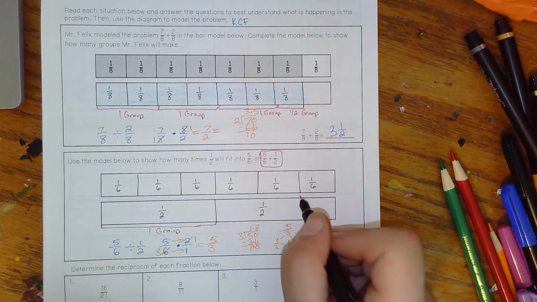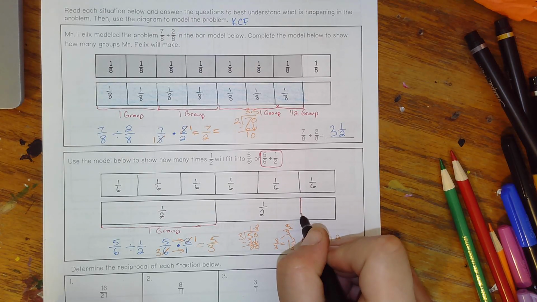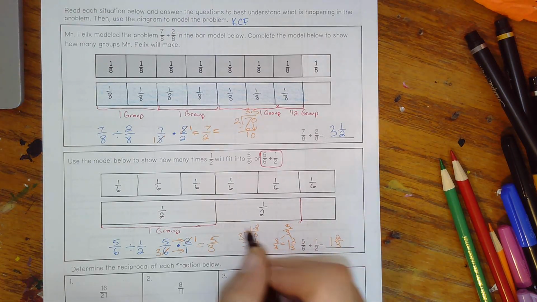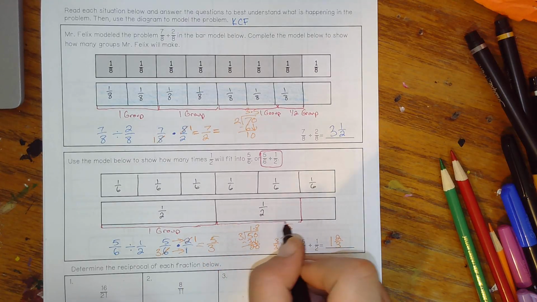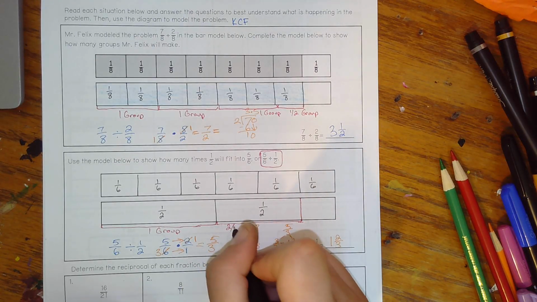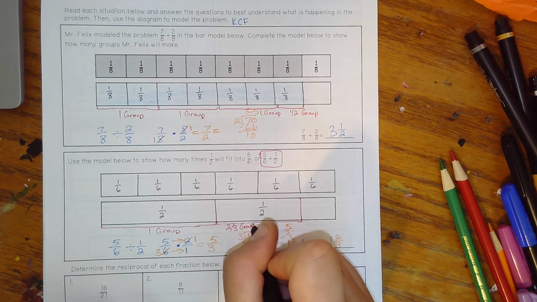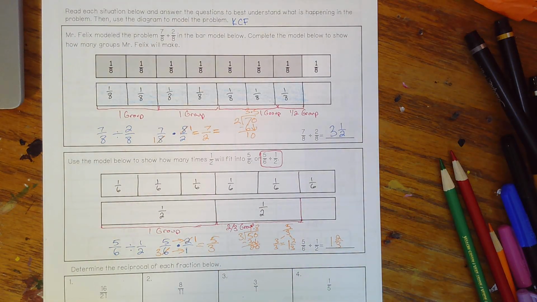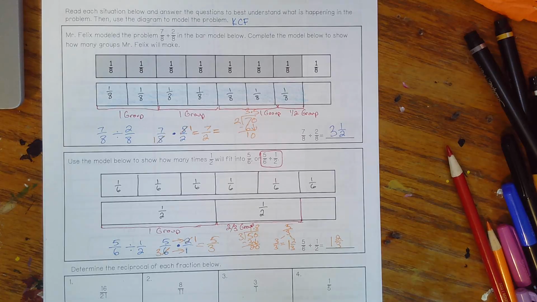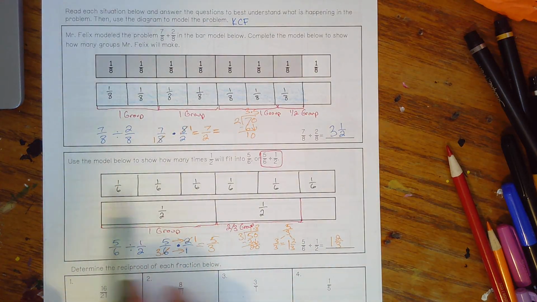And then 2/3 should be about here. And this would give me my 2/3 of a group. Cool, that works. And then we'll just shade all of this in.